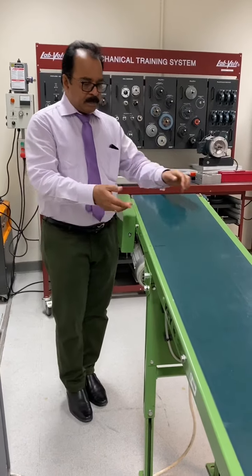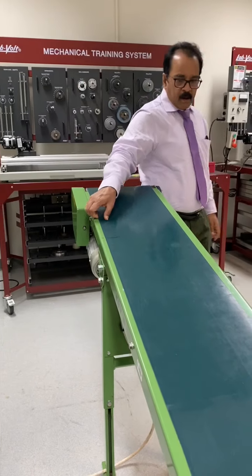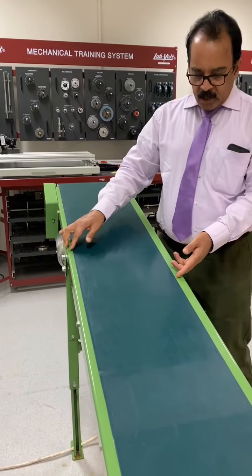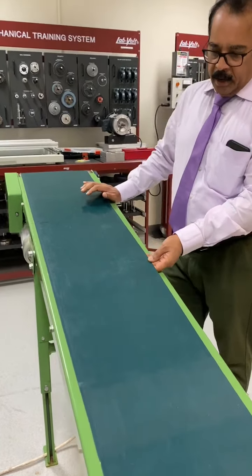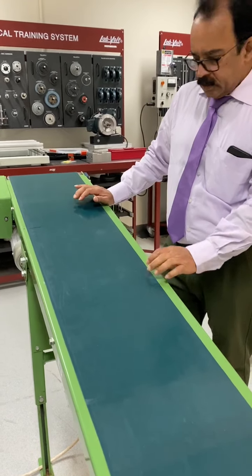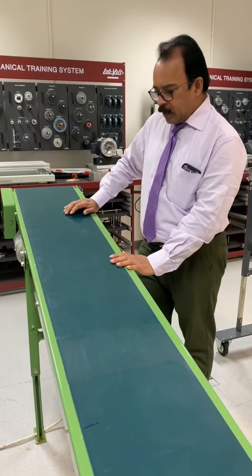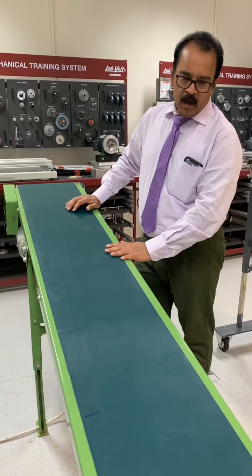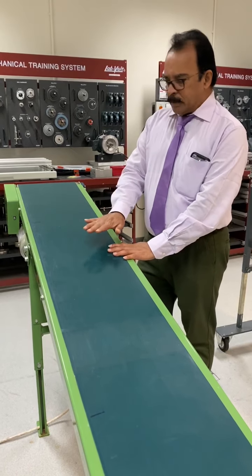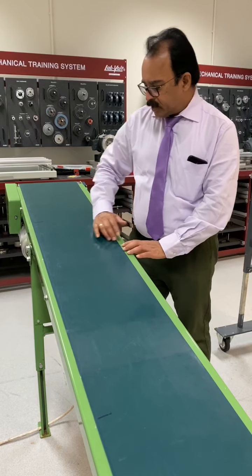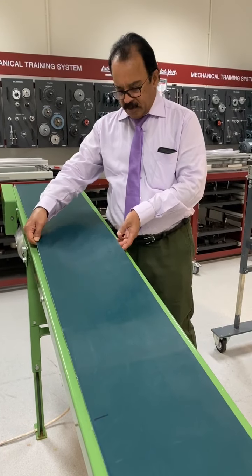The belt is made of synthetic materials: PVC, rubber and polyethylene. These are the materials used for the manufacture of belts. And it's a flat belt. Why is it called a flat belt? Because the shape is flat, and you can see here this is a flat belt.